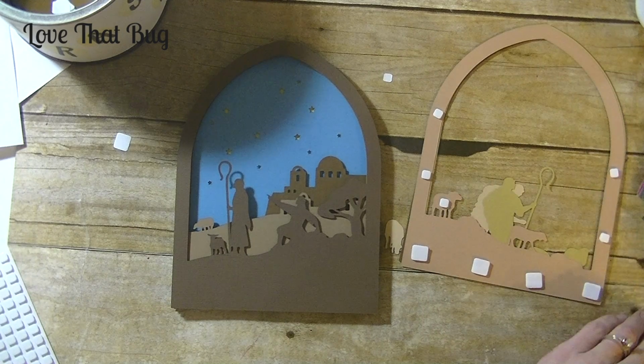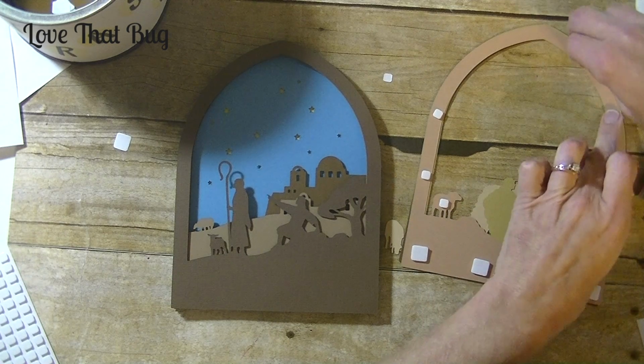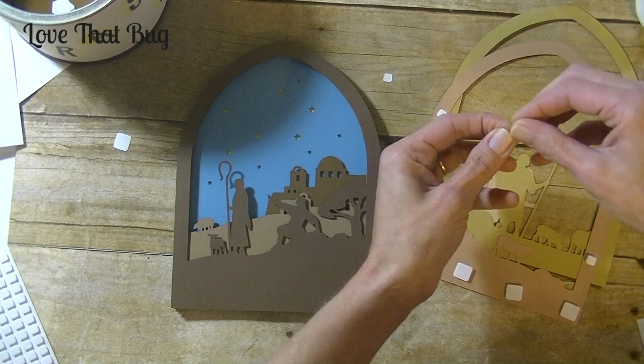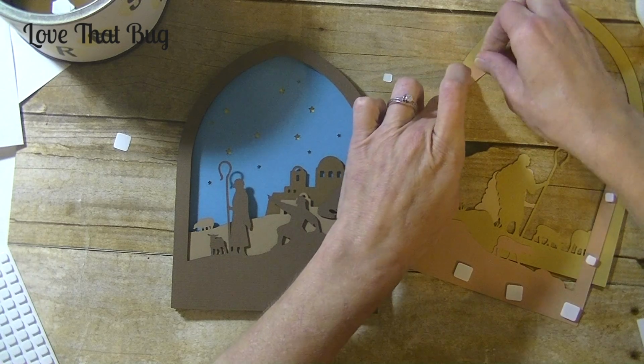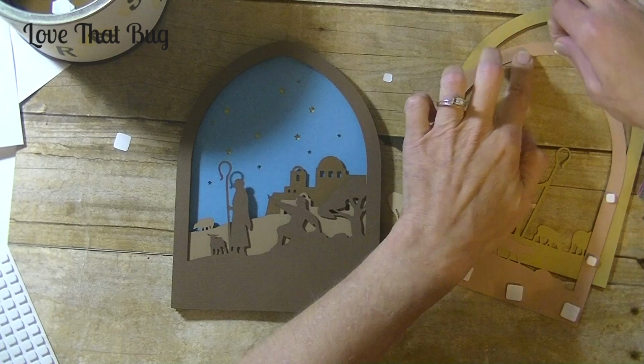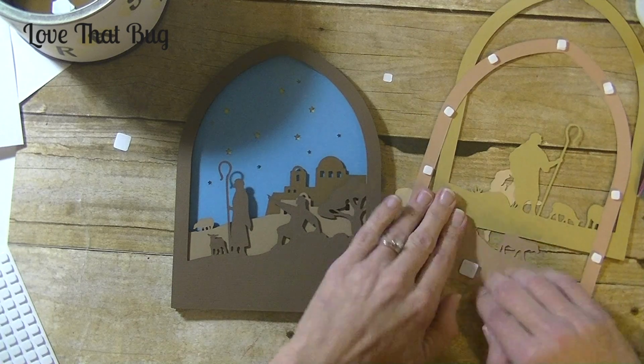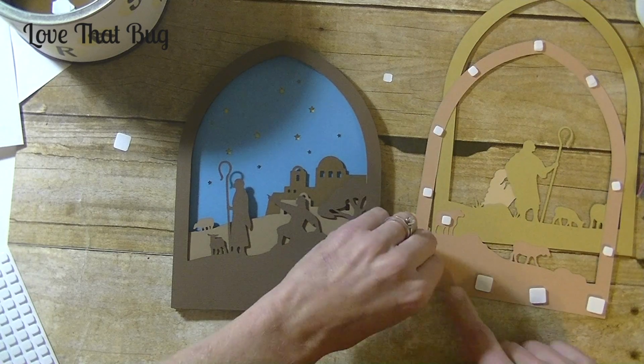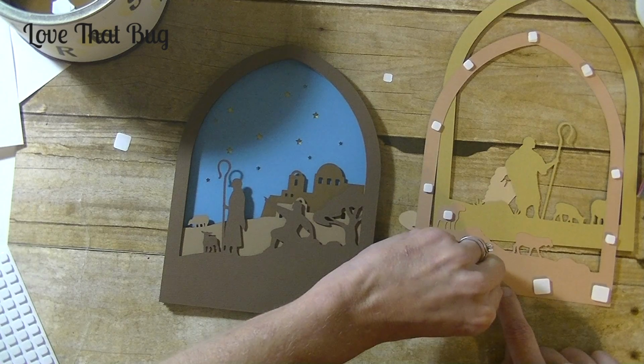We're almost done. I think we have maybe 3 more layers to go. Okay, let's give them a squish. Take the backing off.